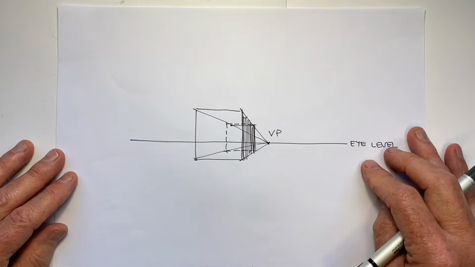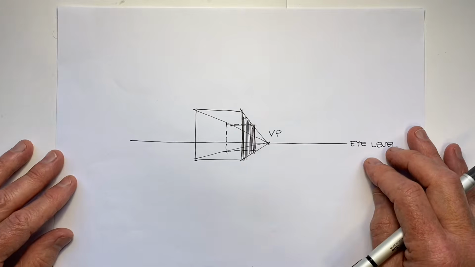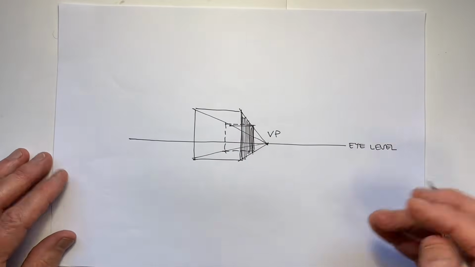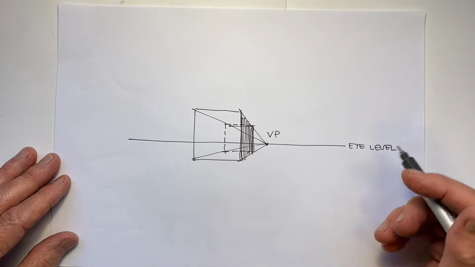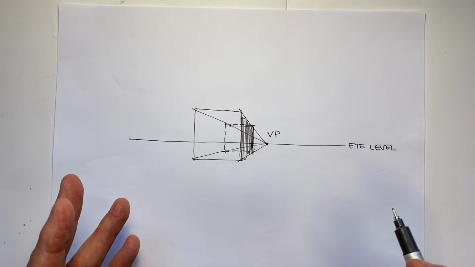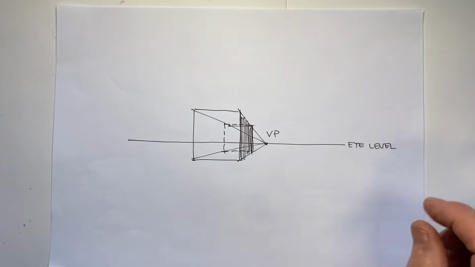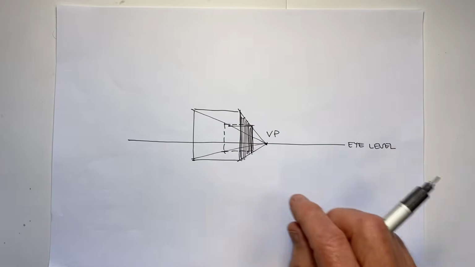So we'll start with 1-point perspective. When we talk about 1-point, 2-point, 3-point perspective, the point refers to the vanishing point, the number of vanishing points that a certain view of a certain object will create. Therefore, in 1-point perspective, there is one vanishing point.